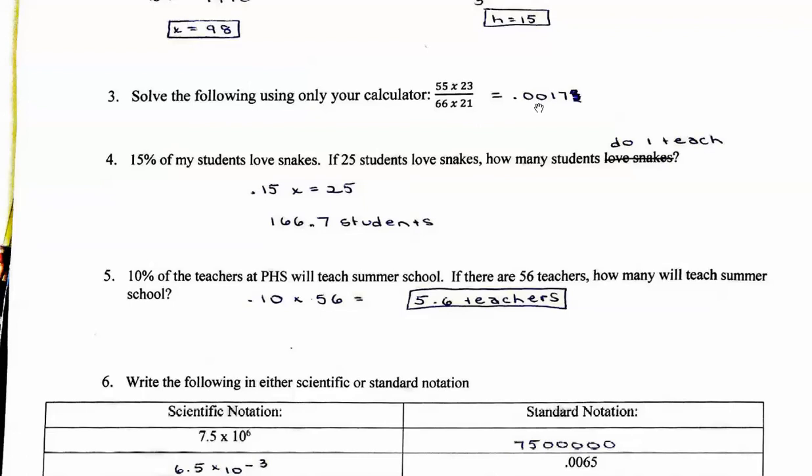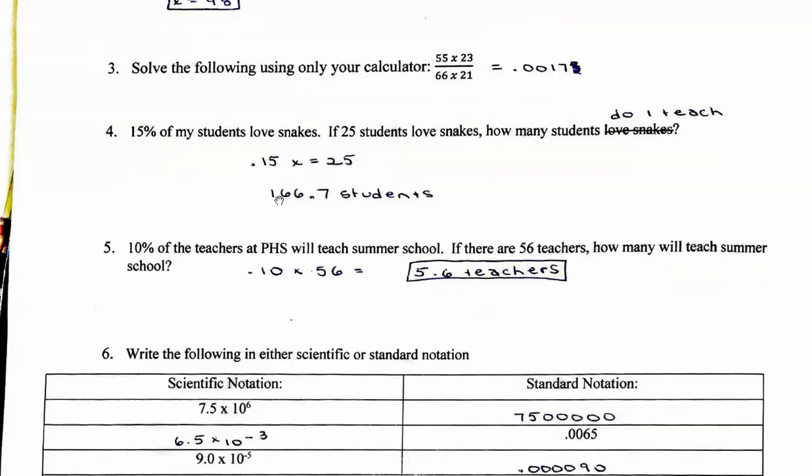So make sure you're doing the right math. Don't just put 66 times 21, put this answer, and then divide. That's not the purpose of this question. Okay? And notice 2 sig figs, 2, 2, and 2. So my answer I put was 2.